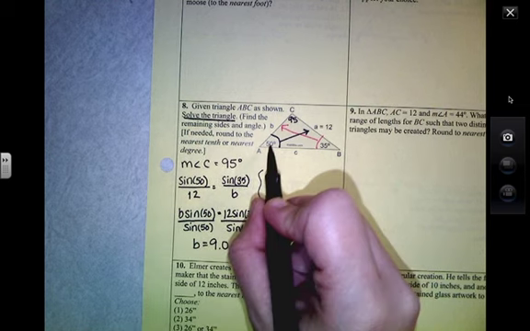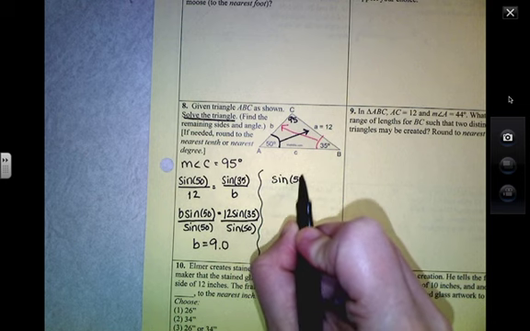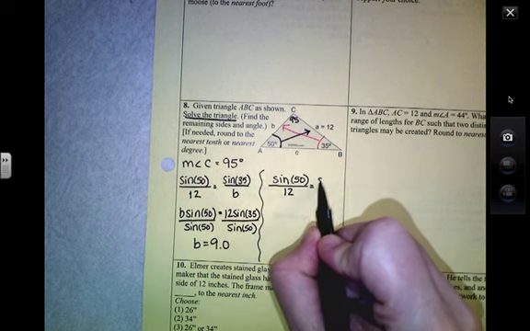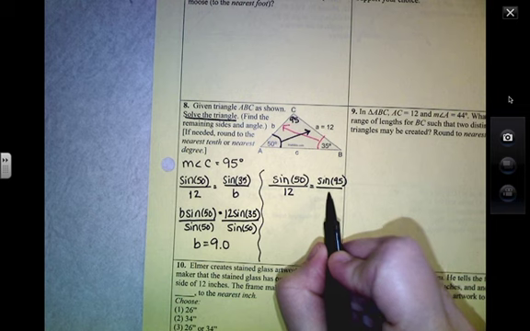Okay. To find side C, I'm again going to start with the sine of 50 and 12 because I'm going back to given information since that's possible here. So the sine of 50 over 12 equals, this time I'm looking at the sine of 95, and here we're not using given information, but hopefully we did a nice job solving for that angle because that wasn't too difficult of a computation. And that's going to go over side C.